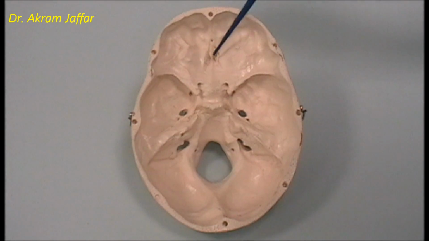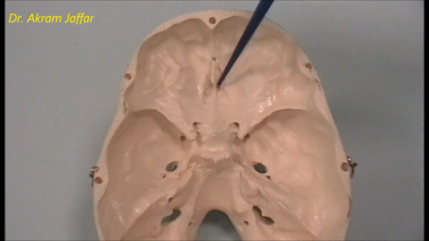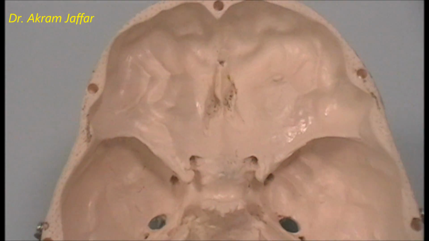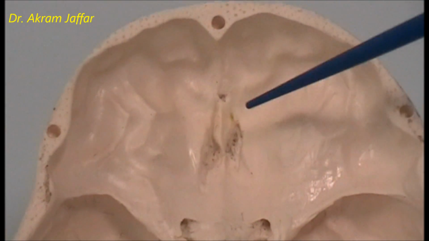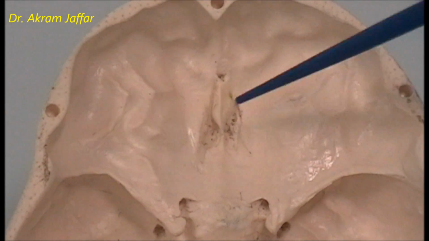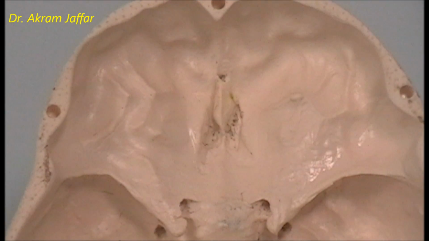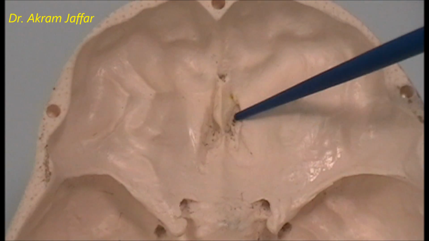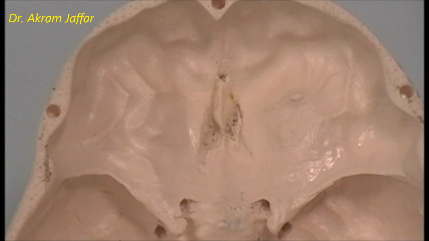On either side of the crista galli is the cribriform plate of the ethmoid bone. This cribriform plate has a lot of perforations, and that's why it is called cribriform. Cribriform means sieve-like. These perforations are for the passage of the olfactory nerves. Actually, this part is at the roof of the nose, and the olfactory nerves pass from the olfactory mucosa of the nose.